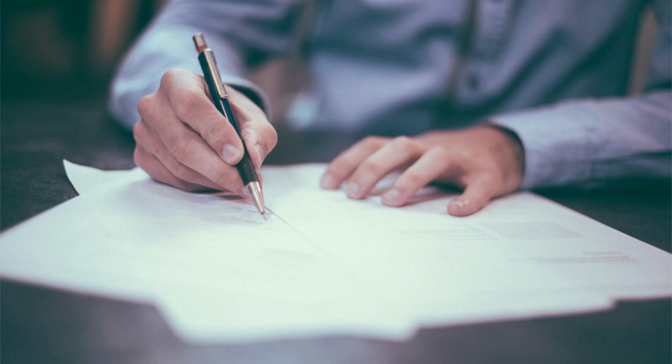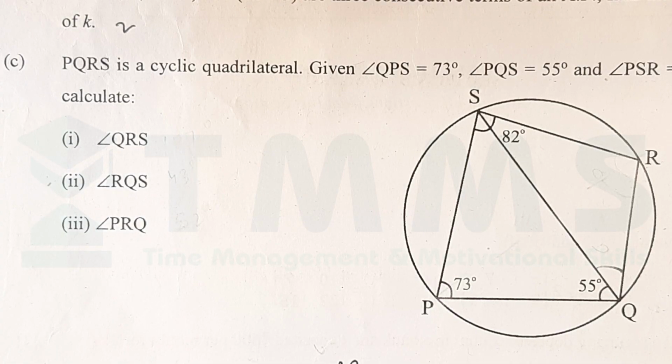By now, you must have finished solving the questions on circle theorems from your textbooks with the help of your teachers. Now let us look at some of the board exam questions. Every year, about 7 to 10 marks are from this topic. Let us look at our first question.